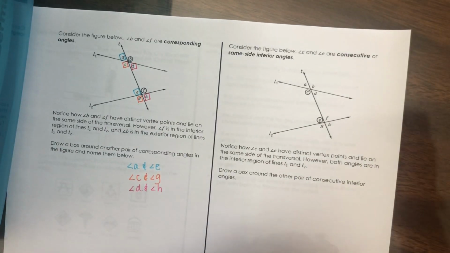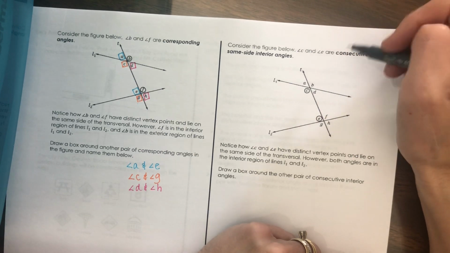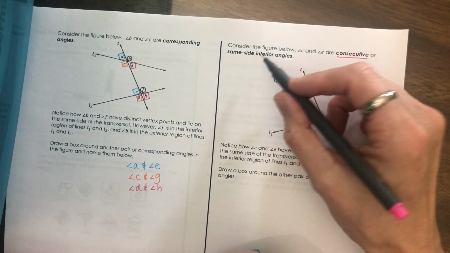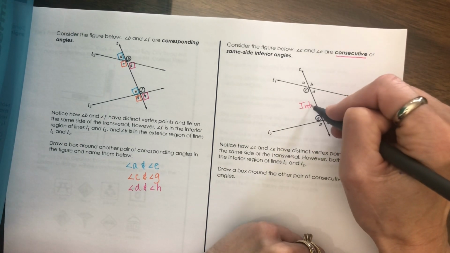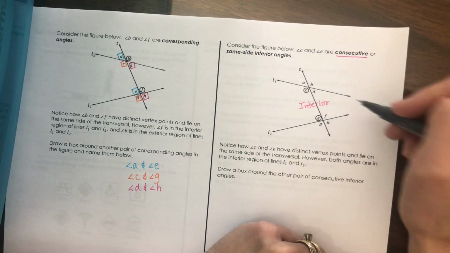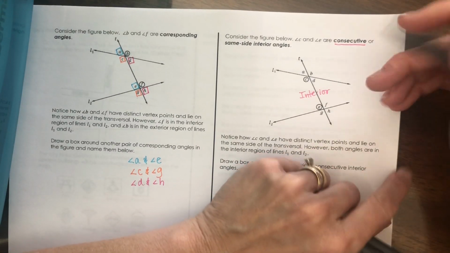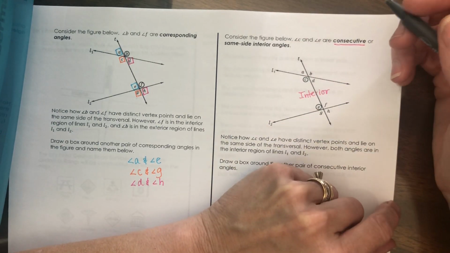Right, consider the figure here. Angle C and angle E are consecutive, that's kind of new, consecutive or same side interior angles. All right, remember again, this is our interior here between these two lines. C and E are consecutive. And when we talk about consecutive numbers, we mean the very next one, all in a row, right?